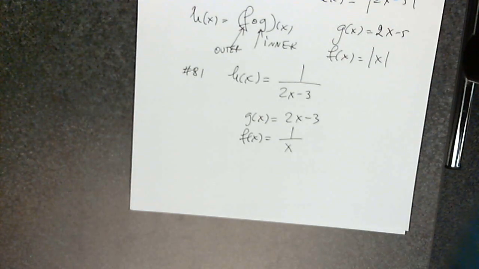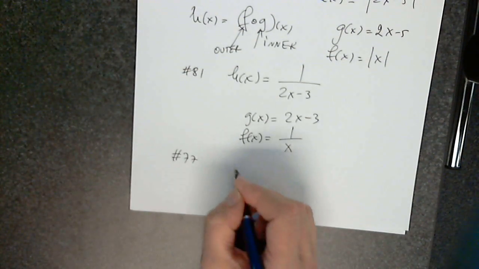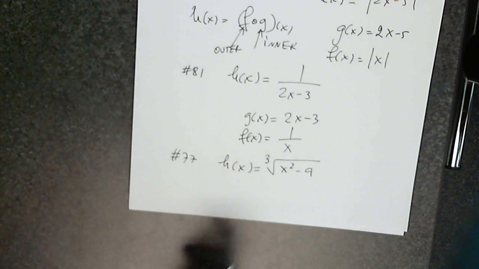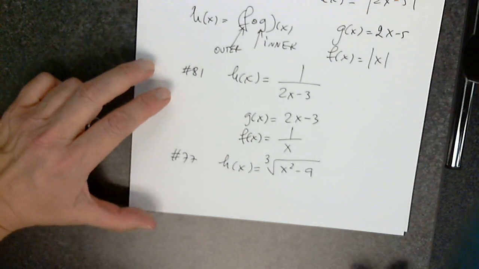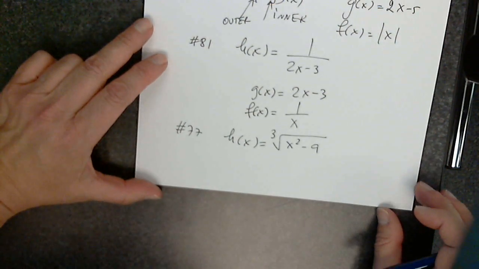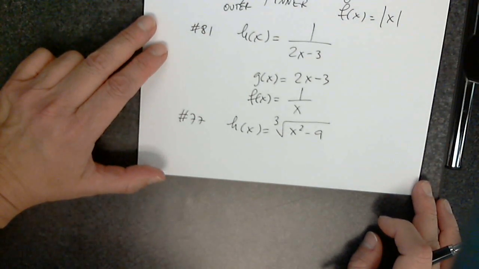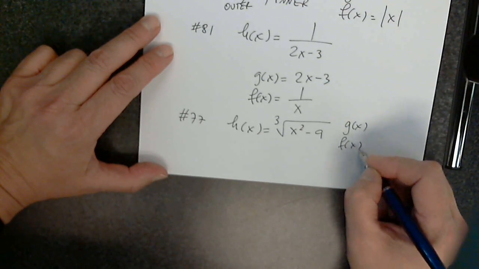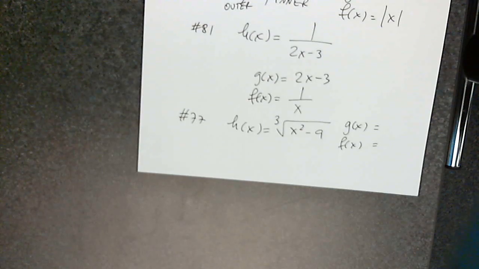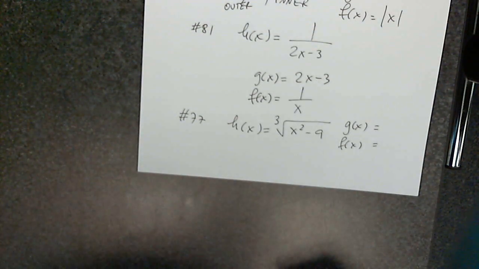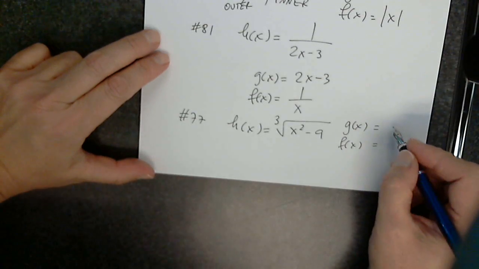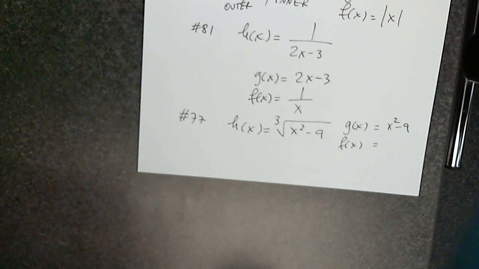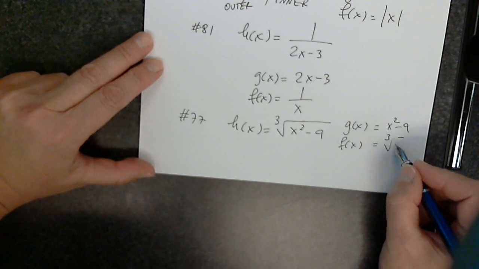Yes. Let's say 77. We are given h of x, which is the cube root of x squared minus 9. We can decompose these functions sometimes, or more than sometimes, often, into more than 2 functions. But this time we are only asked to find an inner and an outer. And again, there is more than one correct answer. What will be the inner function that you will evaluate first? X squared minus 9. Excellent. You're done, you get 15. What function will you apply to 15? The cube root of x.